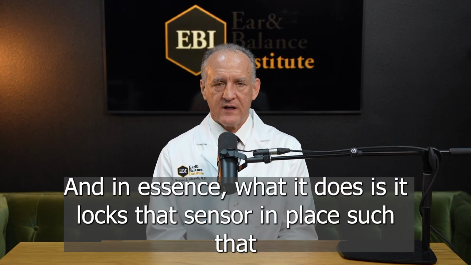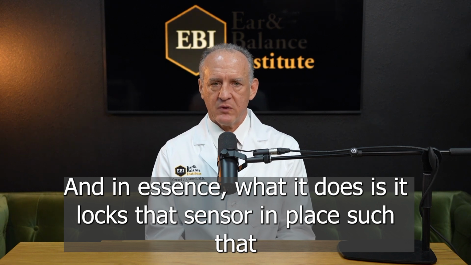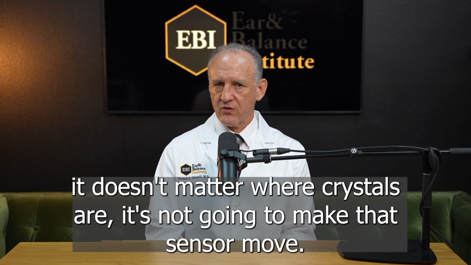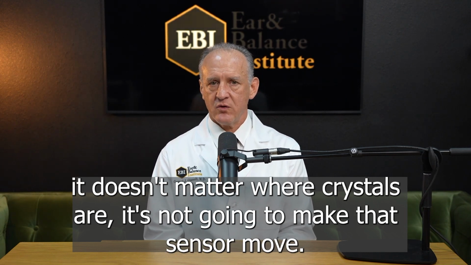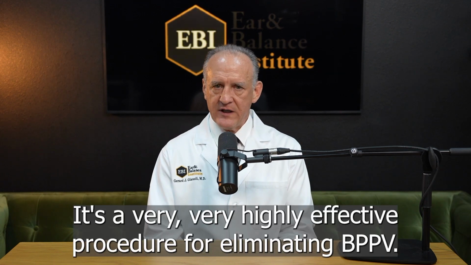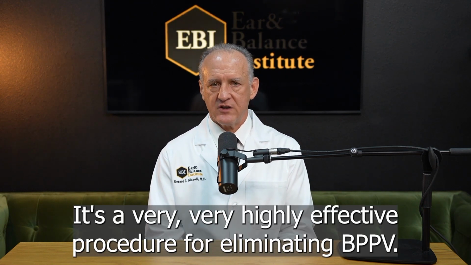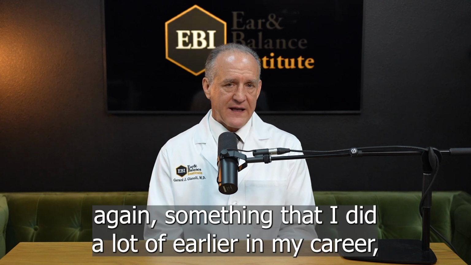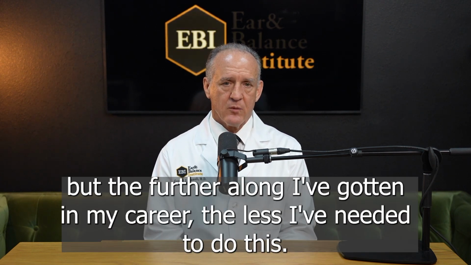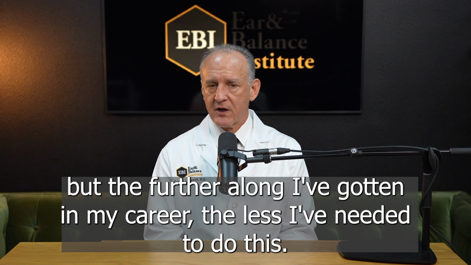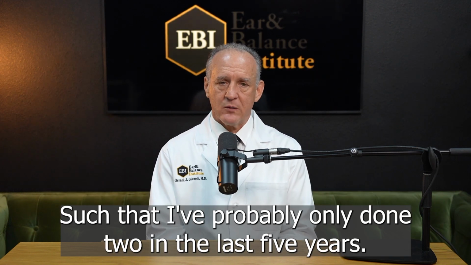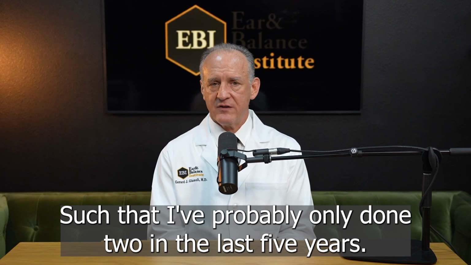And in essence, what it does is it locks that sensor in place such that it doesn't matter where the crystals are. It's not going to make that sensor move. It's a very, very highly effective procedure for eliminating BPPV. It was, again, something that I did a lot of earlier in my career, but the further along I've gotten in my career, the less I've needed to do this, such that I've probably only done 2 in the last 5 years.